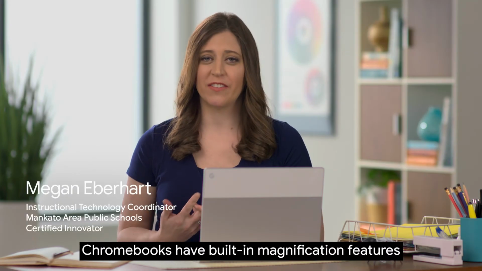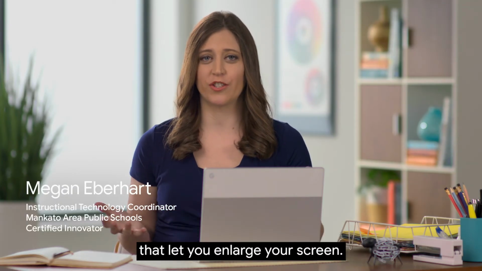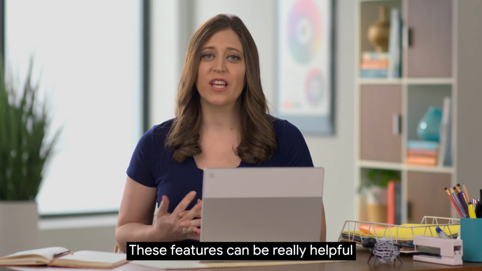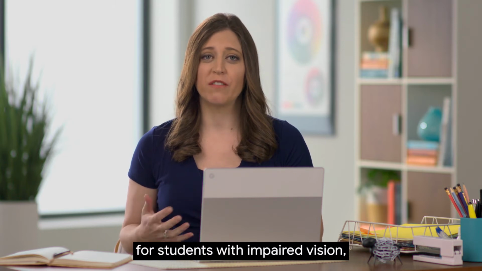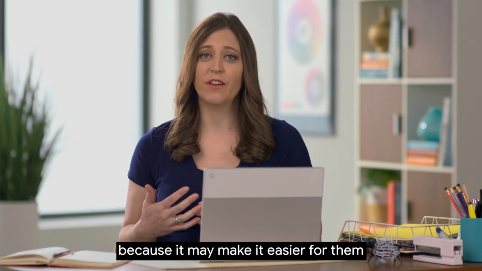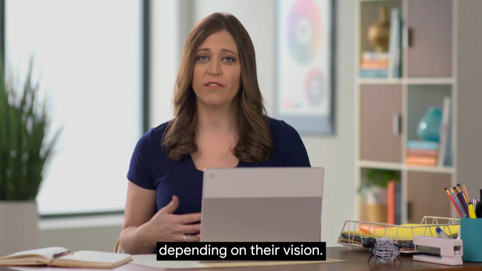Chromebooks have built-in magnification features that let you enlarge your screen. These features can be really helpful for students with impaired vision because it may make it easier for them to see what they're looking at depending on their vision.